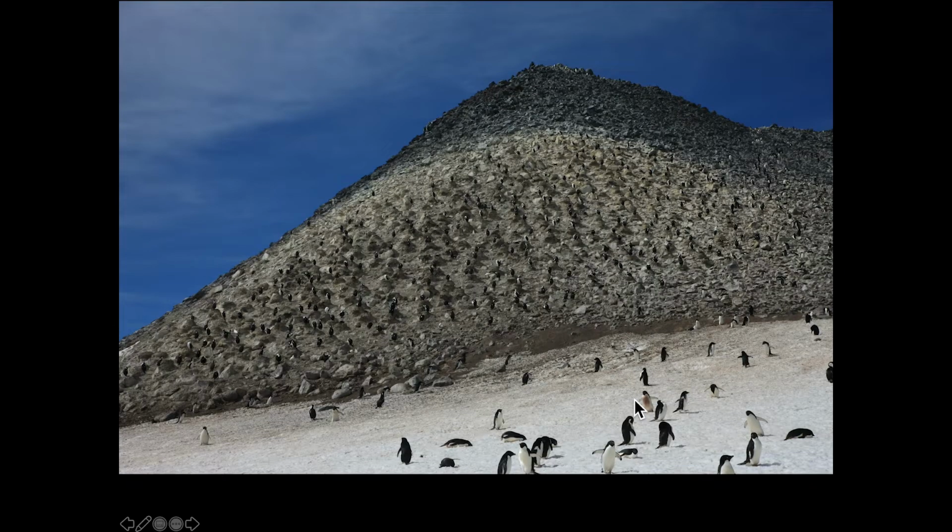This is a mountain of blue-eyed shags here. These feed on pretty much the same thing as the Adelie penguins here, but these birds, unlike the penguins, are principally flyers rather than swimmers and divers. They do dive into the water, but they don't dive that far.